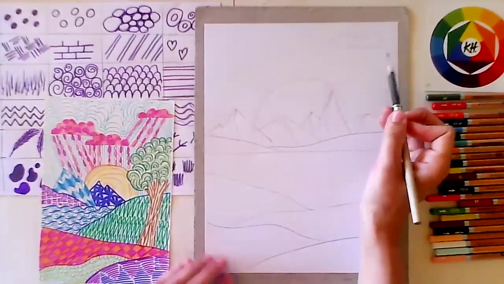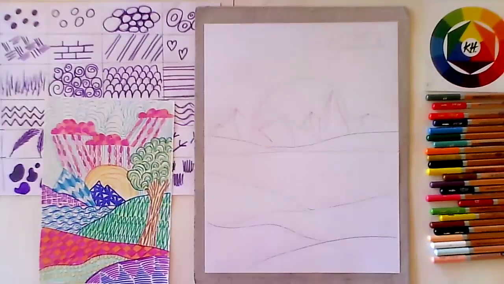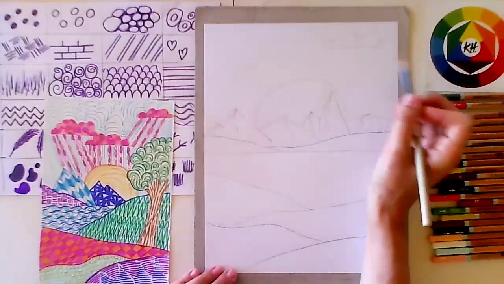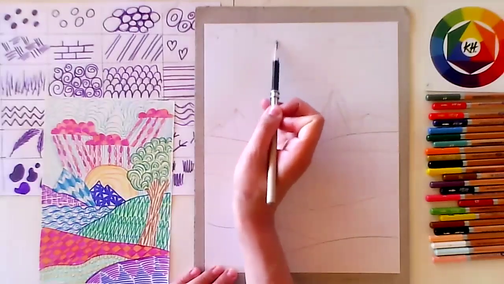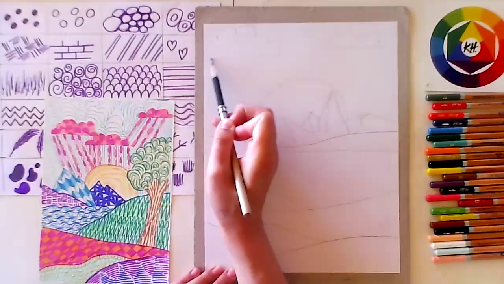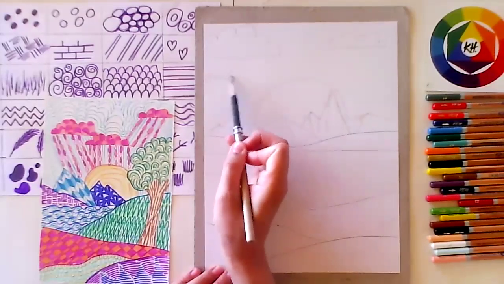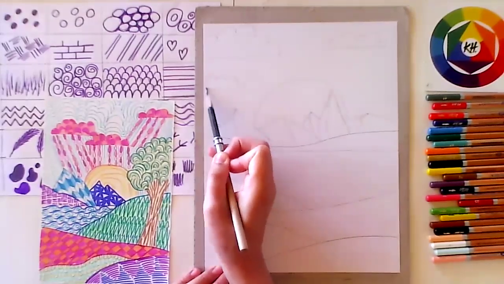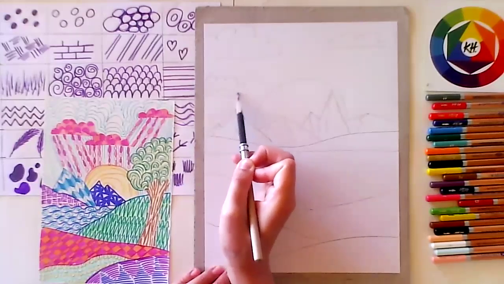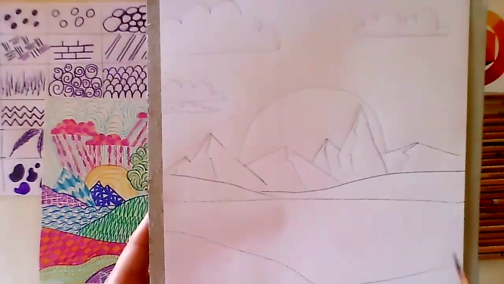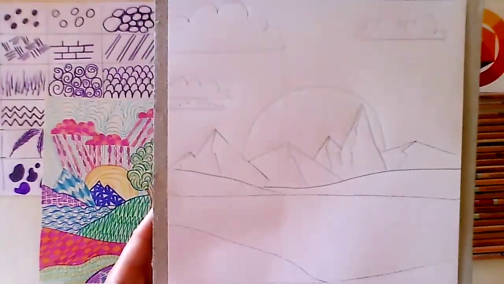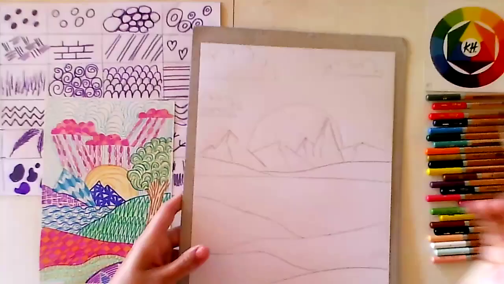And here again, if I want to make the feeling of perspective going into depth, then I make a bigger cloud at the top, and then I make smaller ones at the bottom, and then it feels as if these ones are closer.